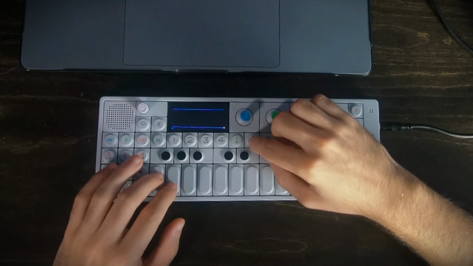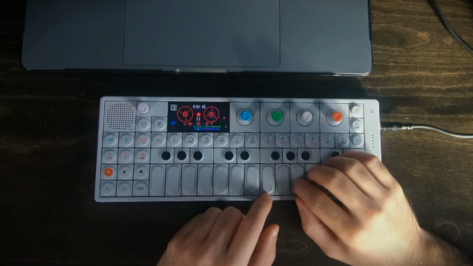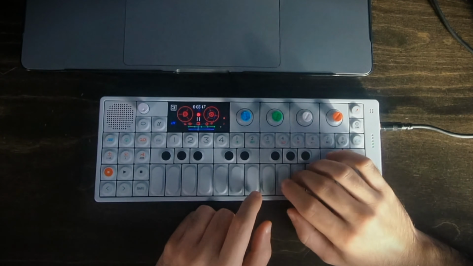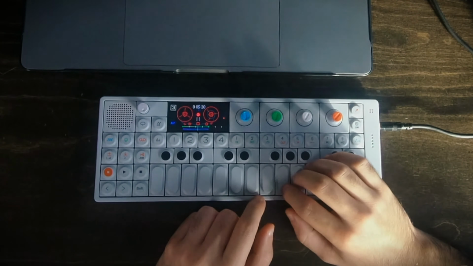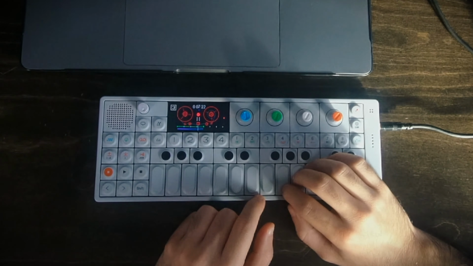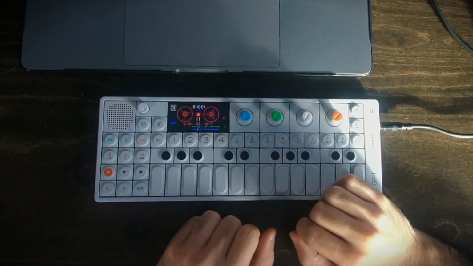We'll eventually be copying it and expanding our loop, but for the time being we're just going to work in this. Go to track 3 and let's add a bass. Oh my god, it just got so bright. Okay, turn that down. Alright.